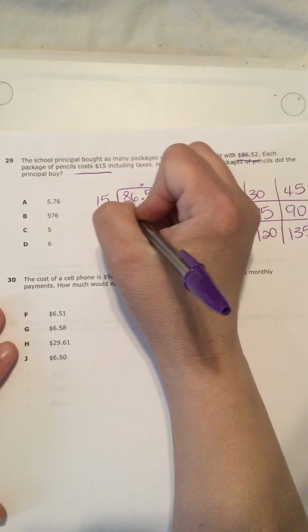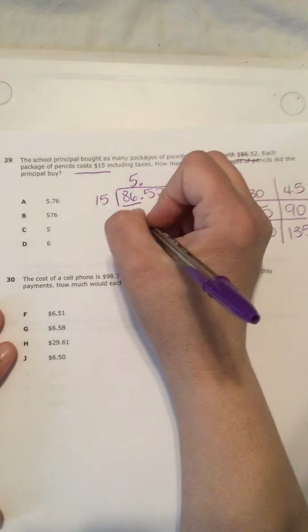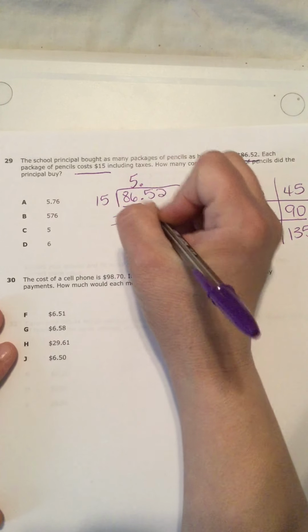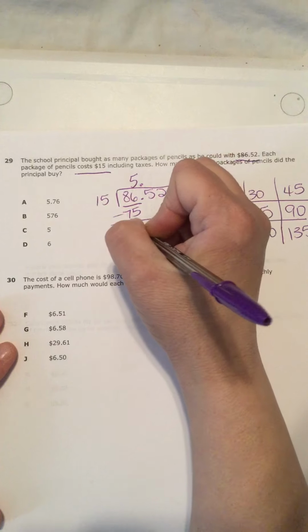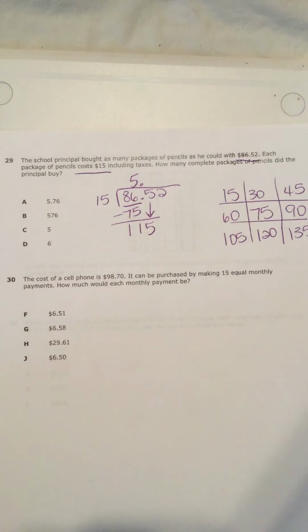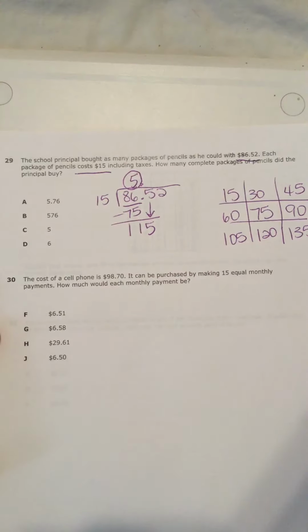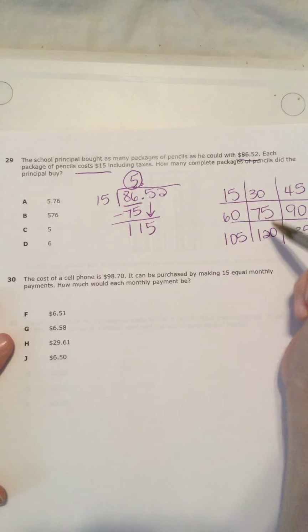Bring my decimal up. 15 will go into 86 five times. 6 is too many, right? 90 is too big. So 5 times 15 is 75. 6 minus 5 is 1. 8 minus 7 is 1. Bring down your 5. Well, you can stop right there, because how many complete boxes are there? 5. Everything else is a decimal number, so it's a partial.